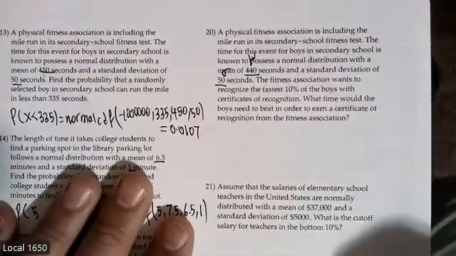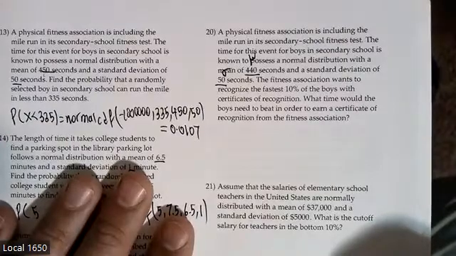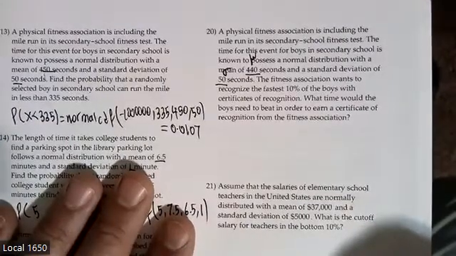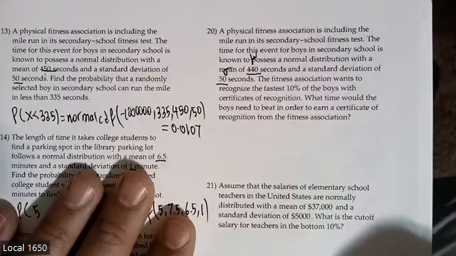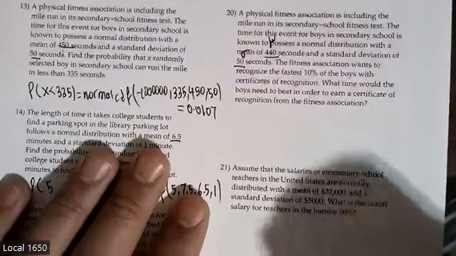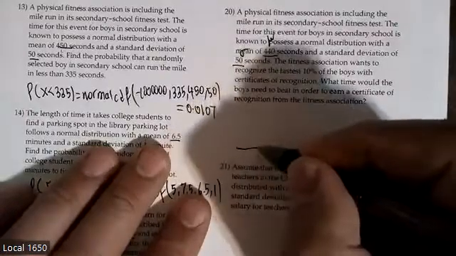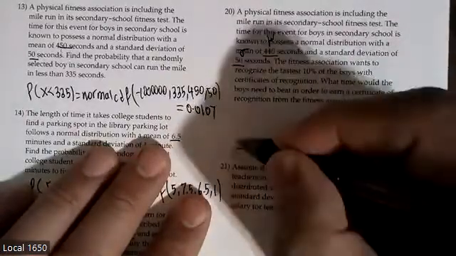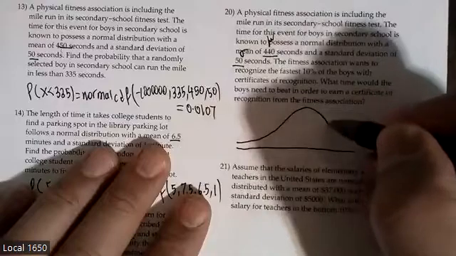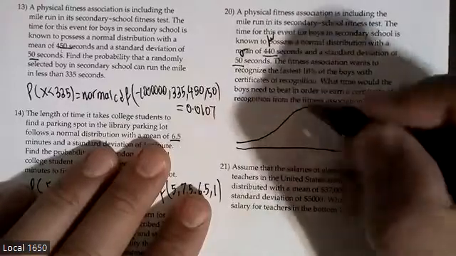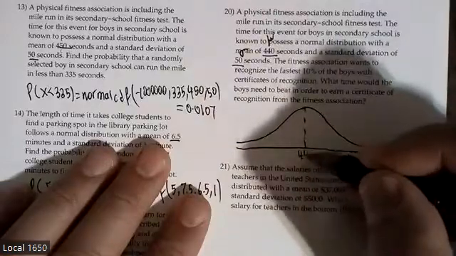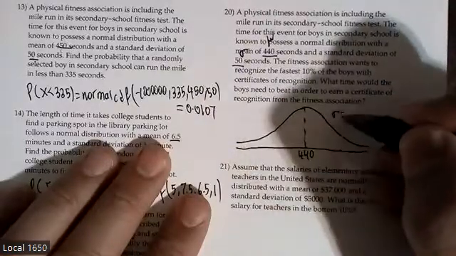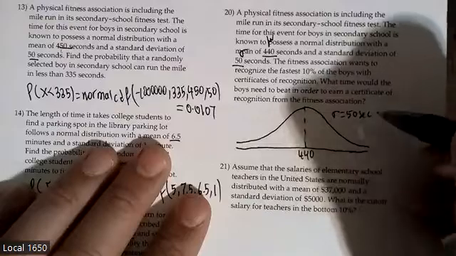The fitness association wants to recognize the fastest 10% of the boys with a certificate of recognition. What time would the boys need to beat in order to earn the certificate? So who will be eligible for the 10%? That's the normal curve. That's the mean, which is 440 seconds. And the standard deviation is 50 seconds.